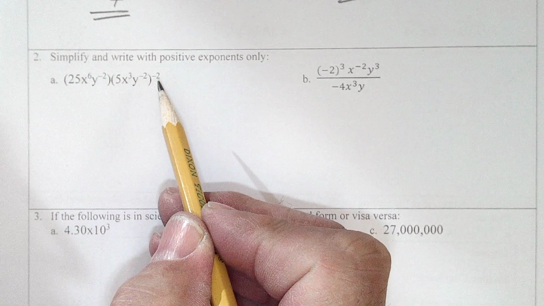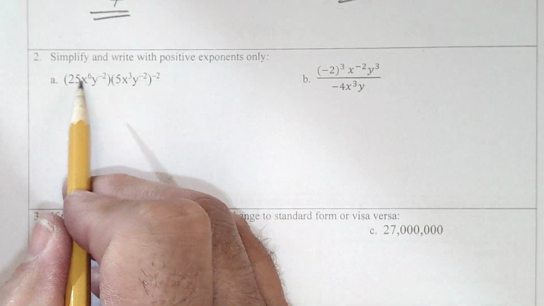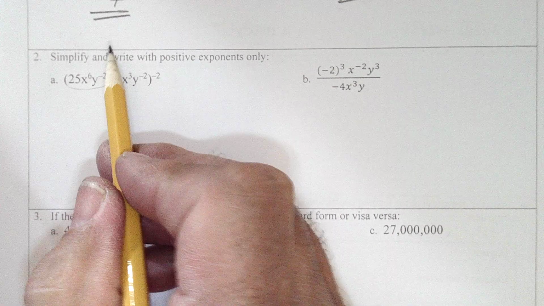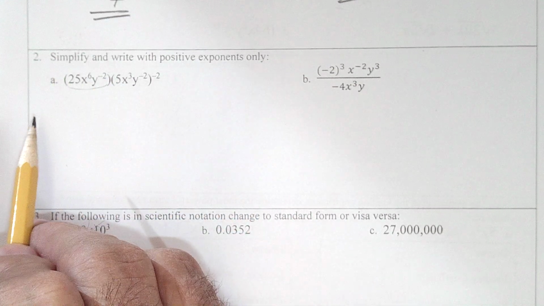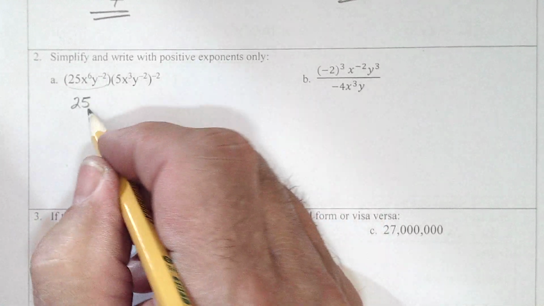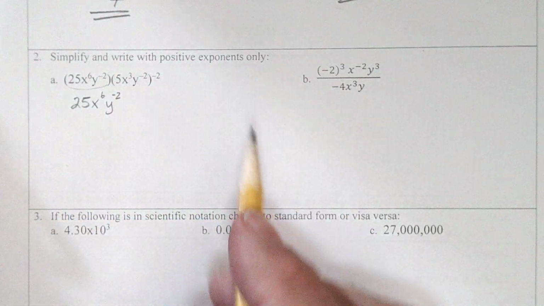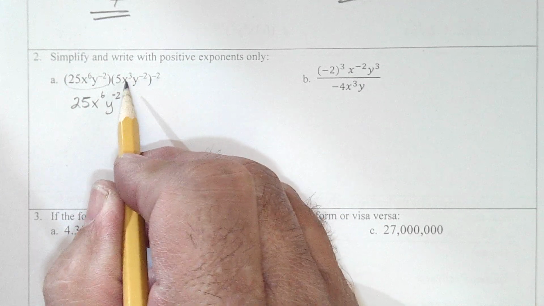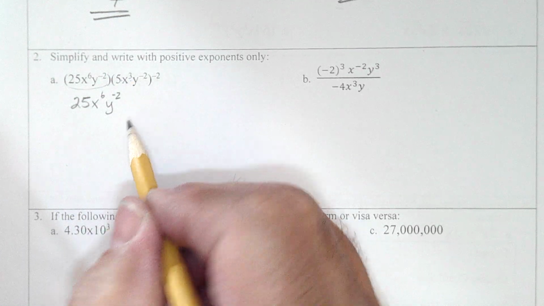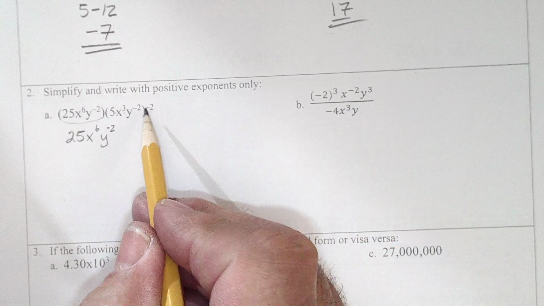Powers like this really confuse students, so don't be surprised that you were confused by it. Now, I'll just look at this first part here. There's no power on the outside, so I can just look at this and say that's 25 x 6 y to the minus 2, and I can leave it like that if we want. And this part is all multiplication in here, so I can distribute the power. Up here there was subtraction, which prevented me from distributing the power, but I can here.